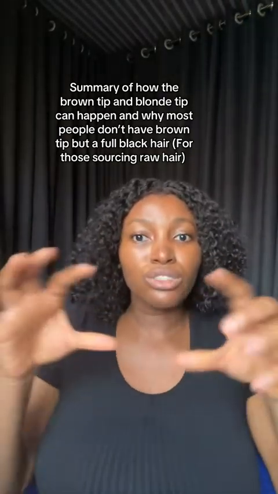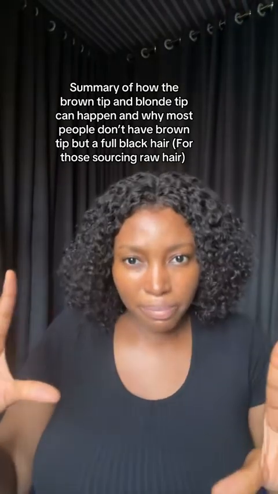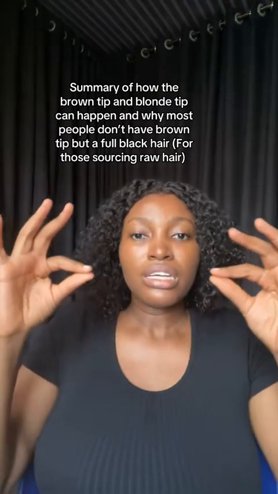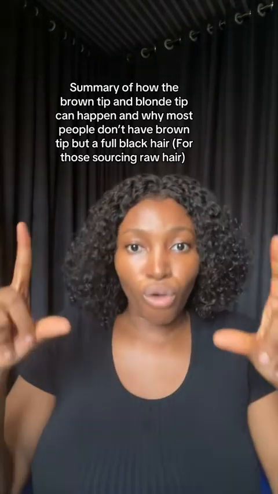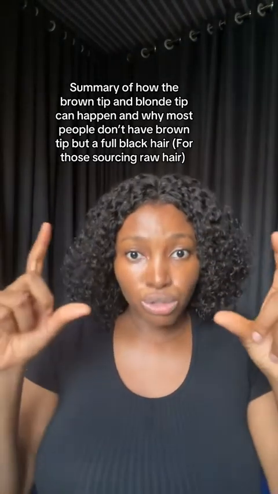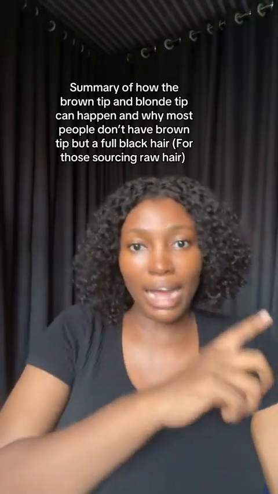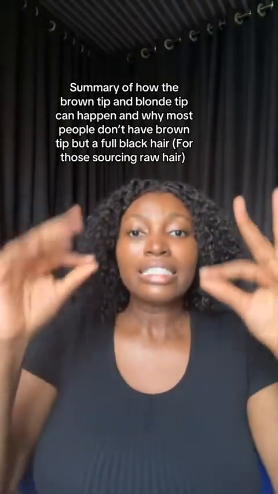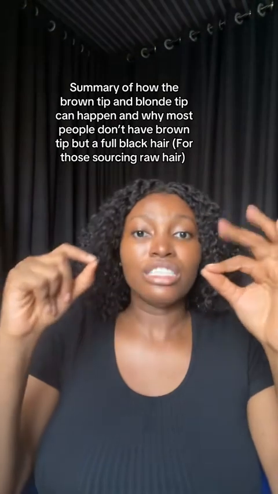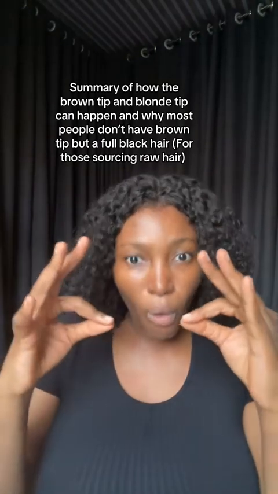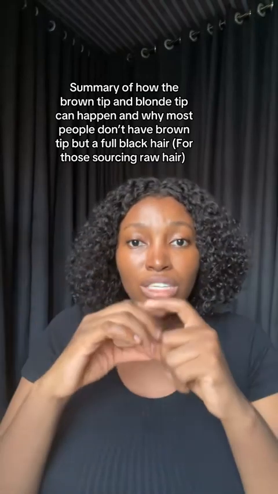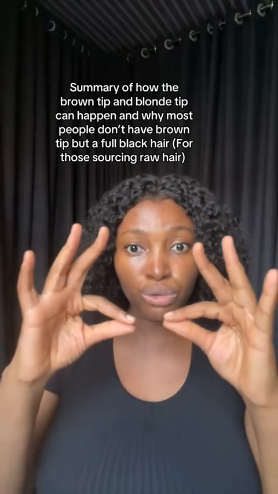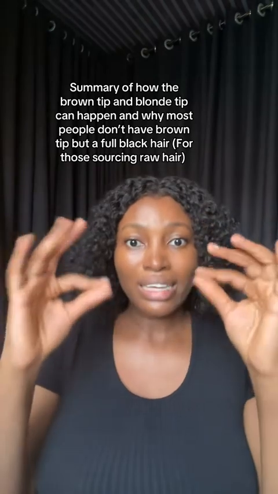And those people that do not have brown tip, what is there is that sometimes they are not exposed to the amount of UV exposure or oxygen exposure that other people might have. Or the eumelanin in their hair is stronger and more pigmented. You get? Because what eumelanin does is also, it protects you from the UV exposure, that is the sun exposure.